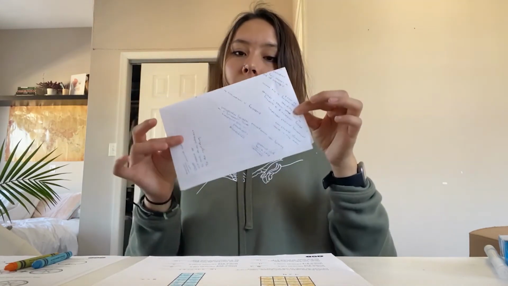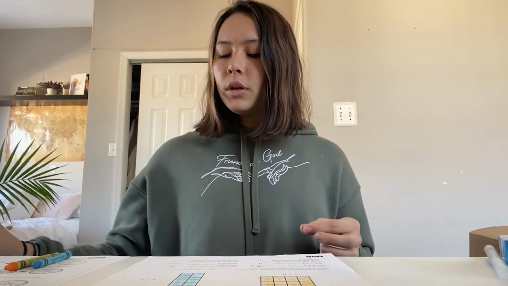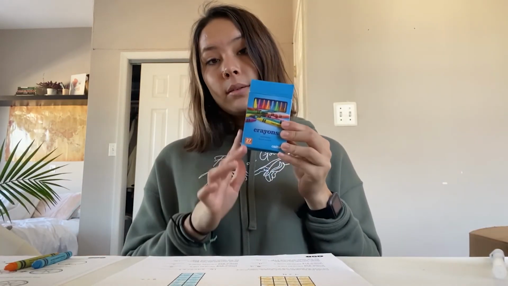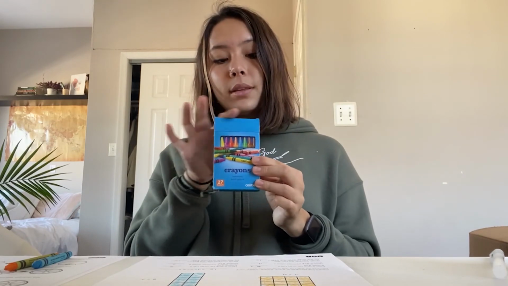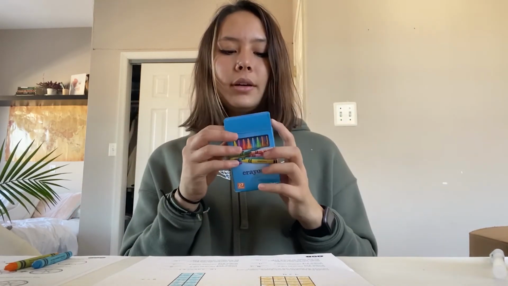So if you ever have an object or a piece of paper, you want to find the area, you just measure length times width, multiply that together, and you can get the area of this piece of paper with your ruler. Or this box of crayons, you multiply length, inches, times the width, and there's your area of your box of crayons. So I hope this made sense to you guys.